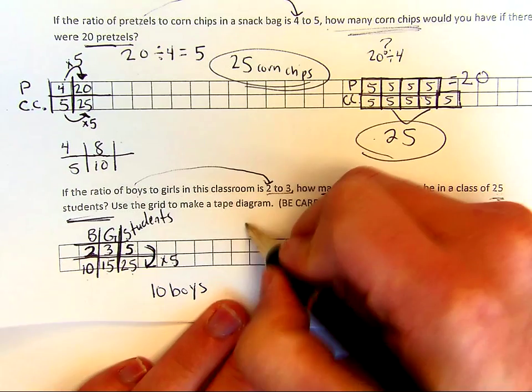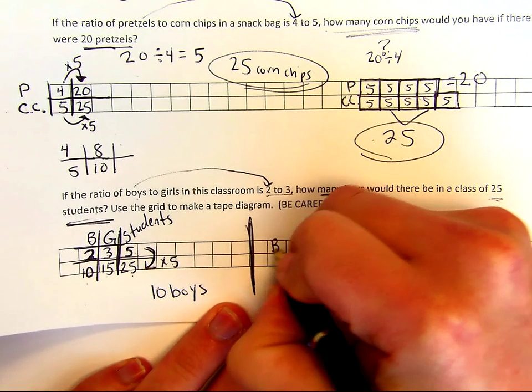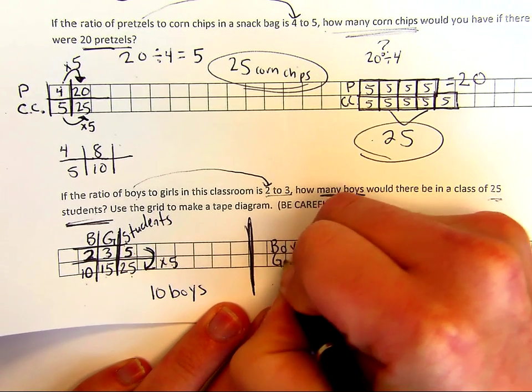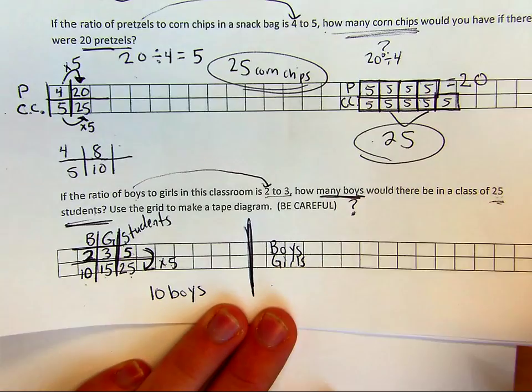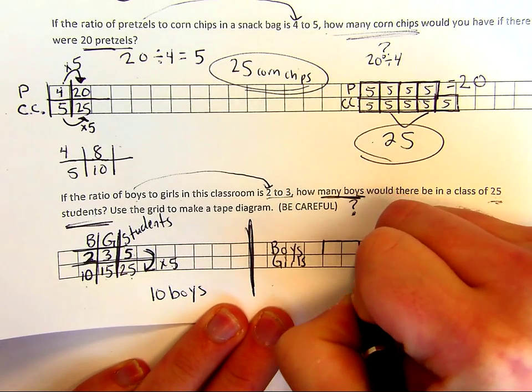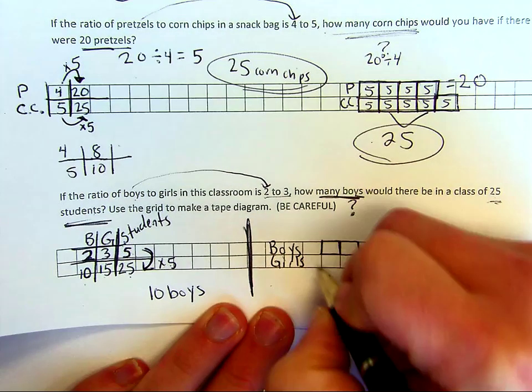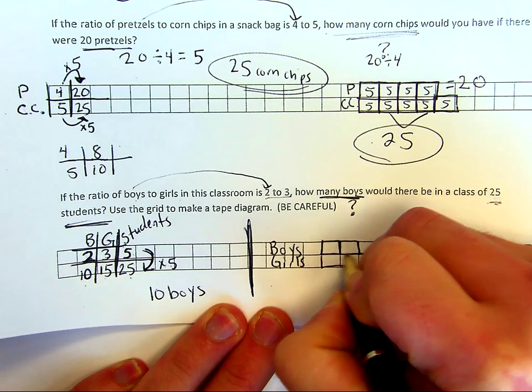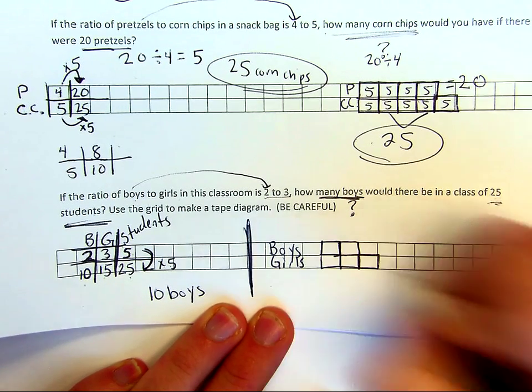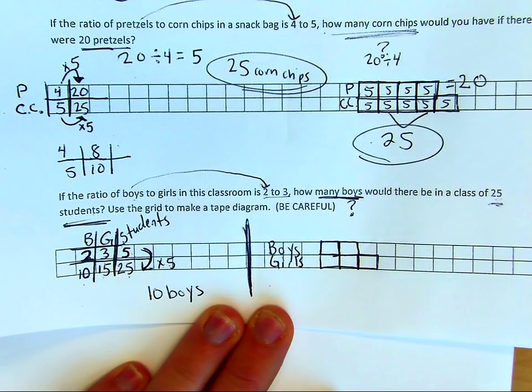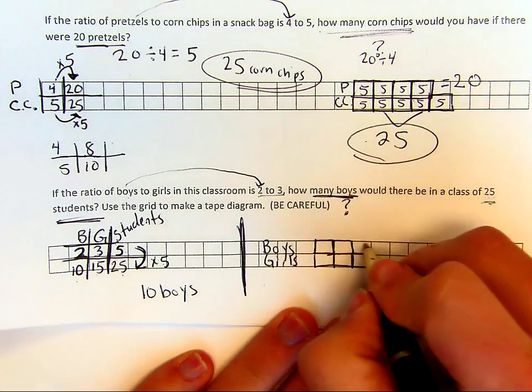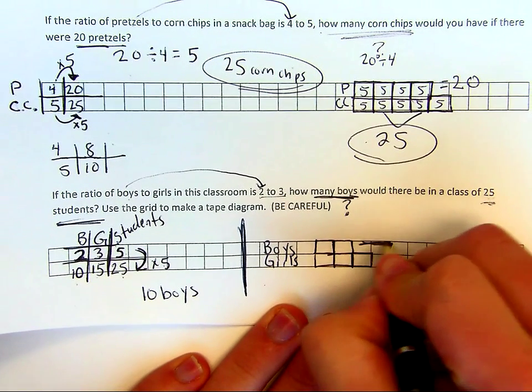Last little piece, if I did a tape diagram, we have boys and girls. Said 2 boys, so I got 2 boxes for the boys, 3 girls, so I got 3 boxes for the girls. Then it says that makes 25 students.